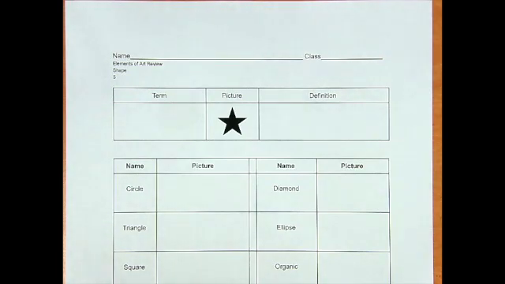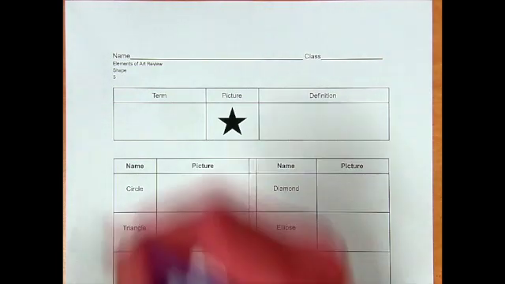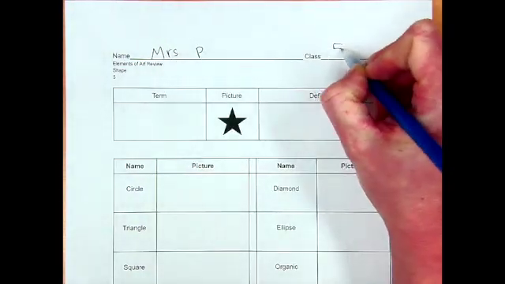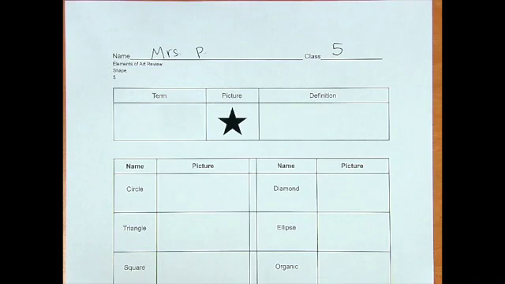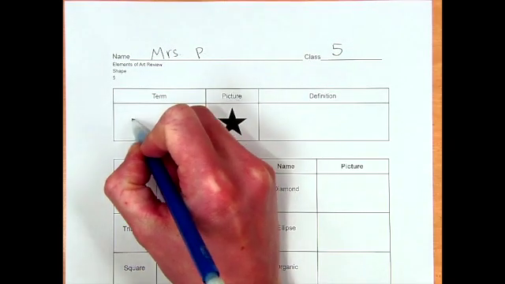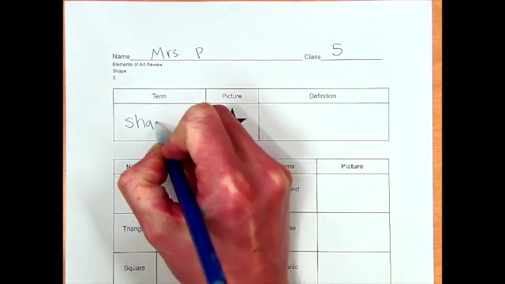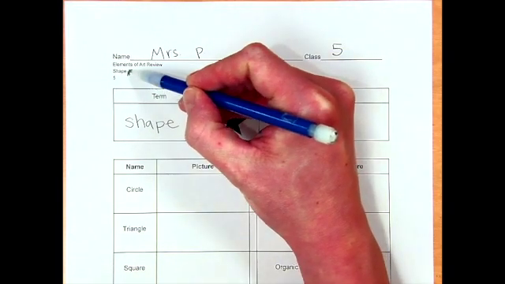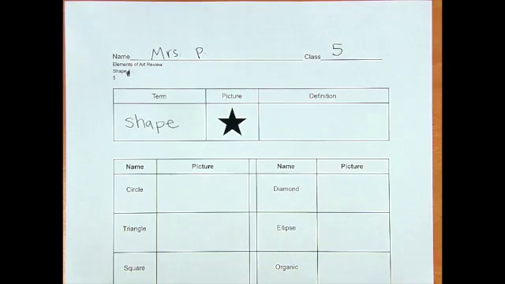And today we are going to review the element of art called shape. Please start by putting your first name, last initial at the top, and a 5 for your grade. In the term box, we are going to write the word shape. S-H-A-P-E. If you missed that, you can look right up here and use your resources to spell it correctly.